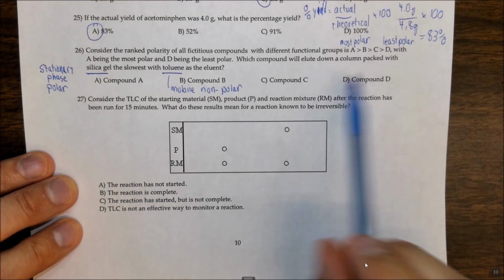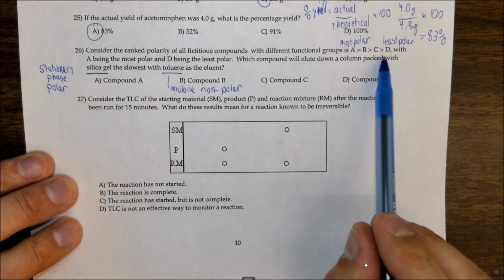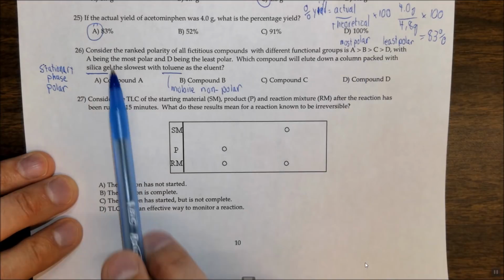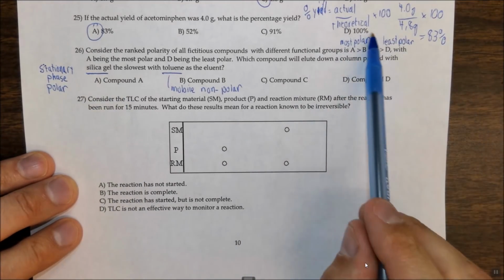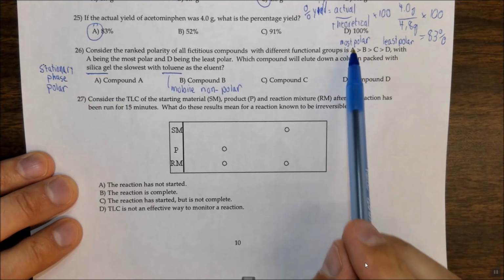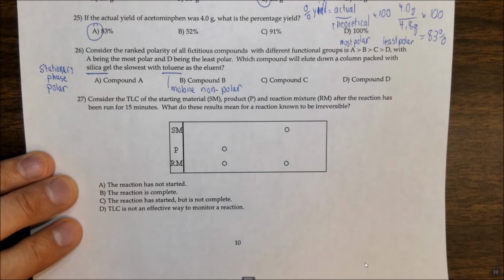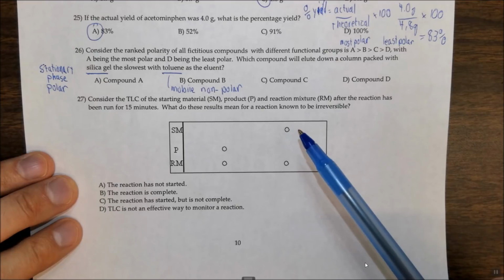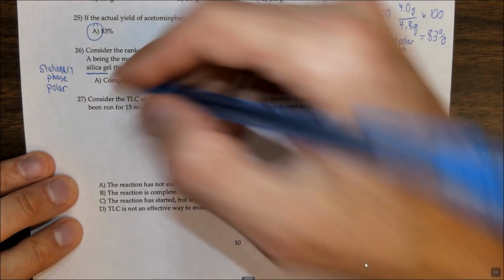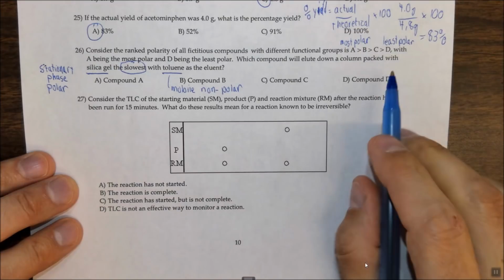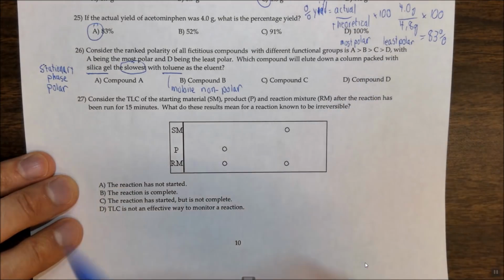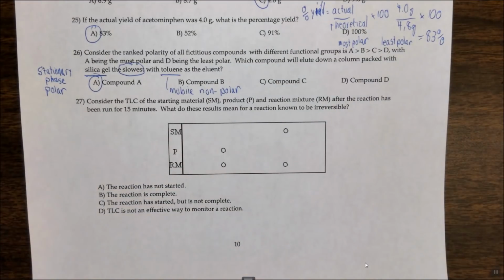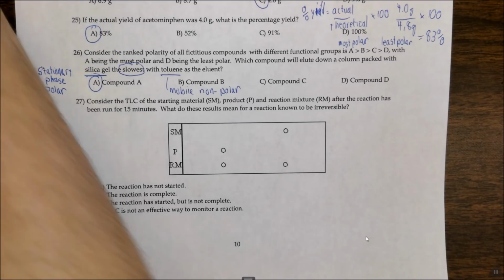So what we're essentially looking for is which of these groups will stick the most to the polar silica gel, the one that is the most polar. The more polar the compound, the more it will stick to the silica gel, and the more slowly it will elute down the column, because it asks us for slowest. If it asks us for fastest, it'd be the least polar, but it asks us for the slowest, so it's the most polar, which is compound A.